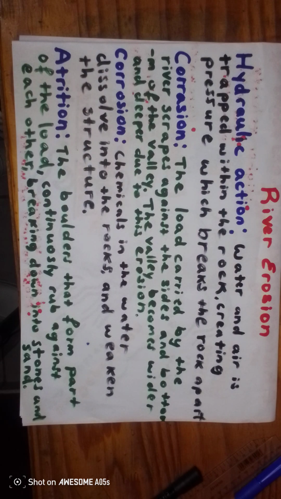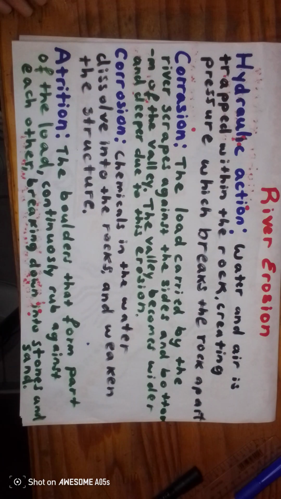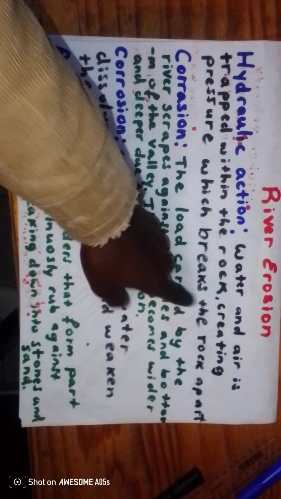All right, so we have hydraulic action, which is hydraulic pressure. That is the water pressure. Water has a lot of pressure, okay? And so that pressure is contained in this hydraulic action. So what happens is water and air is trapped within the rock. How does it get trapped in the rock? It is forced into the rock because the rock has cracks. So there are cracks in the rock which create an opening for the water to flow into the rock, creating pressure which breaks the rock apart.